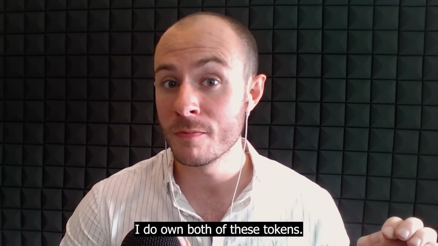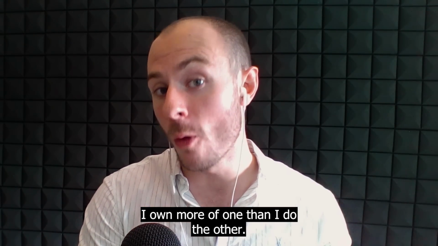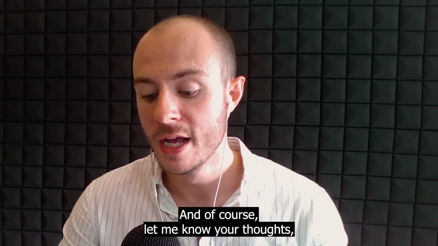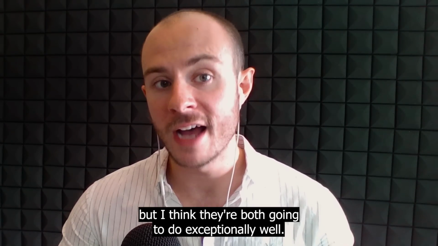I do own both of these tokens. I own more of one than I do the other. Maybe you guys can guess in the comment section. And of course, let me know your thoughts. But I think they're both going to do exceptionally well.